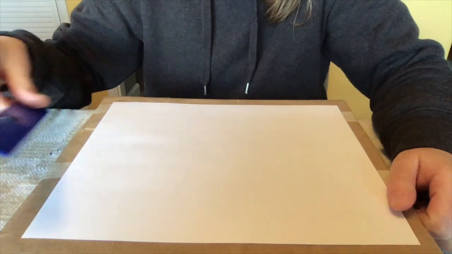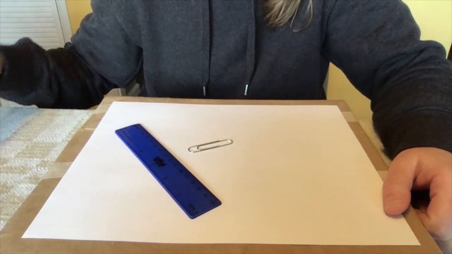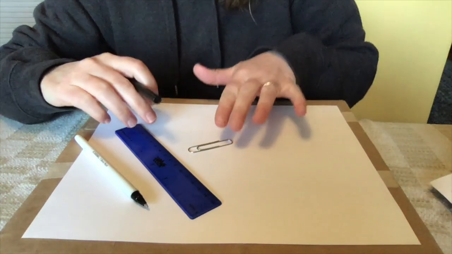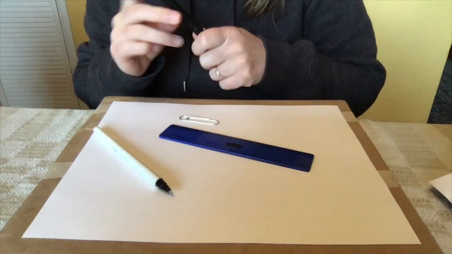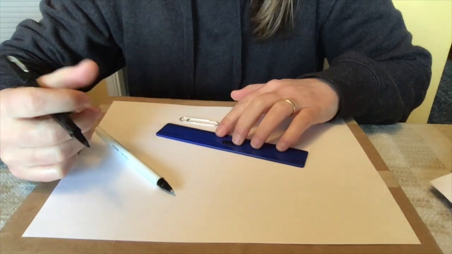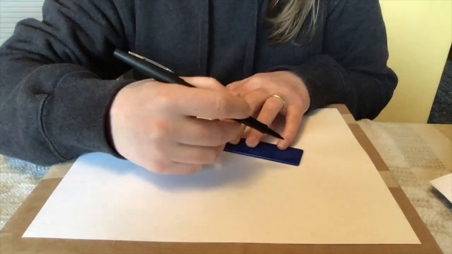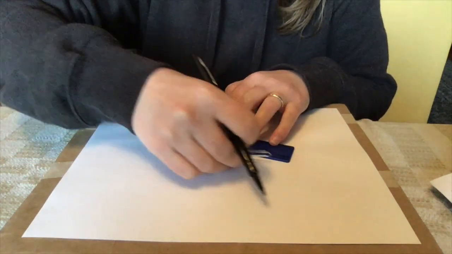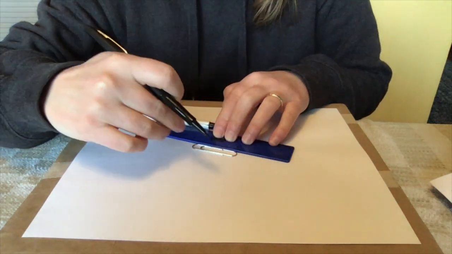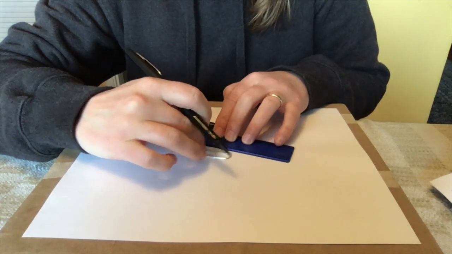Hello students. Today we're going to construct the circumcenter of a triangle. In order to do this construction, we need to have a triangle, and the sides of the triangle cannot be longer than 1.5 of the paper clip.